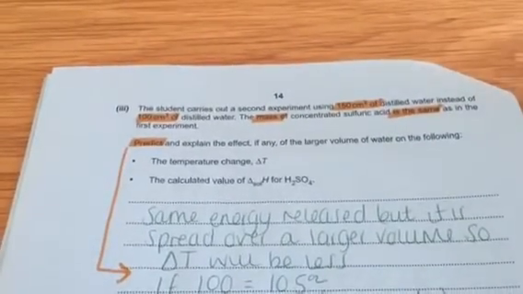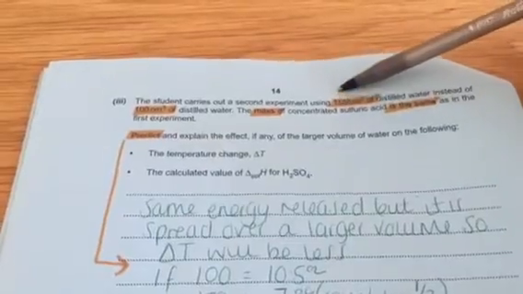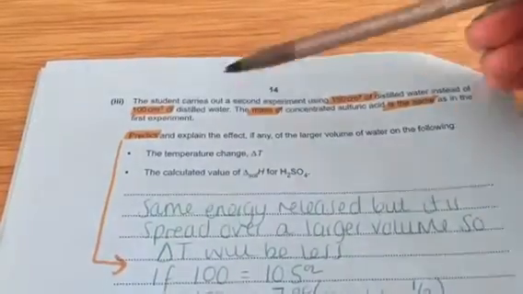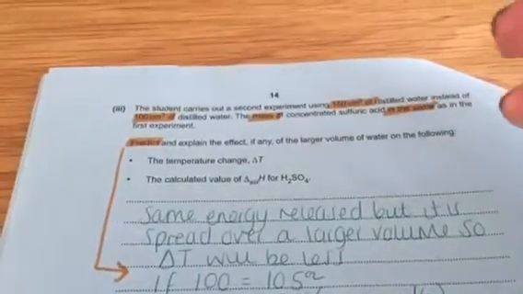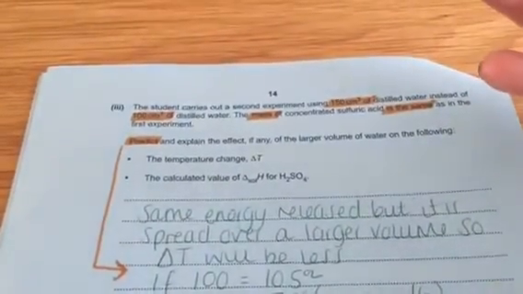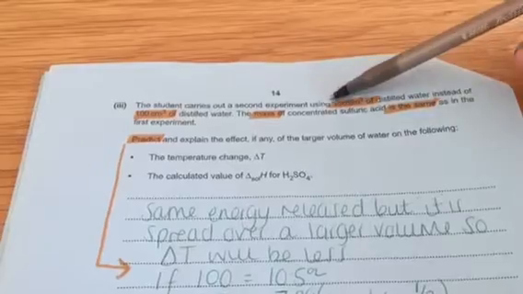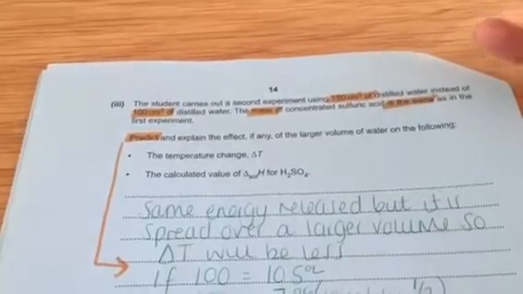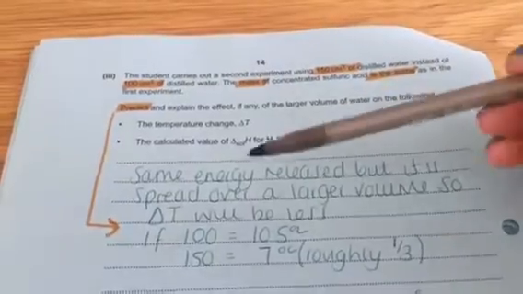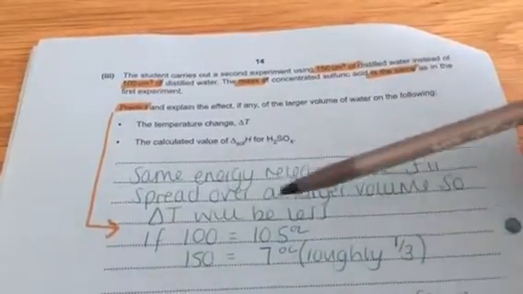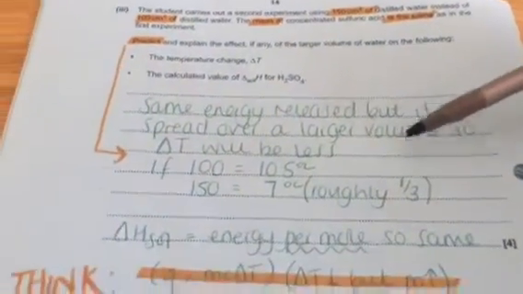But if we have got two situations, one where that energy is spread out over 150 and one where that energy is spread out over 100, we are going to have a difference in the temperature change. Because if we're spreading it out over a greater volume, the temperature change is going to be less. So the same amount of energy is released, but it is spread over a larger volume, so delta T will be less. That would get you 1 mark.